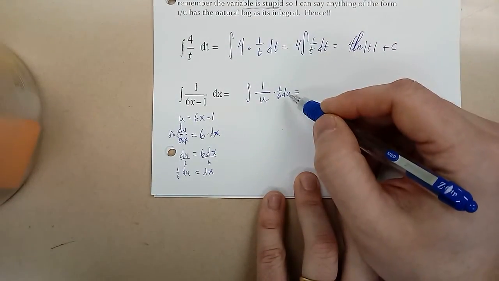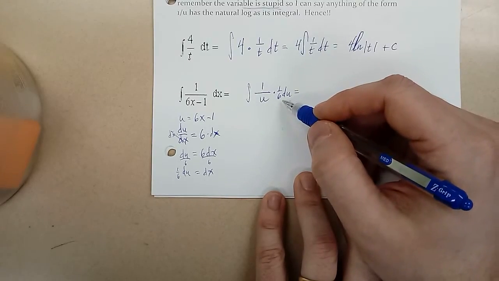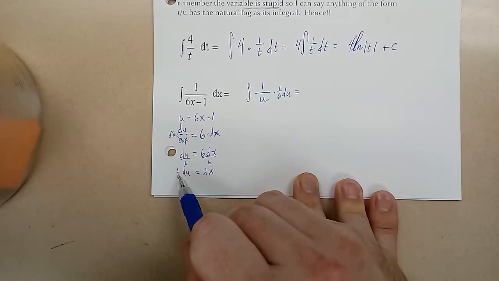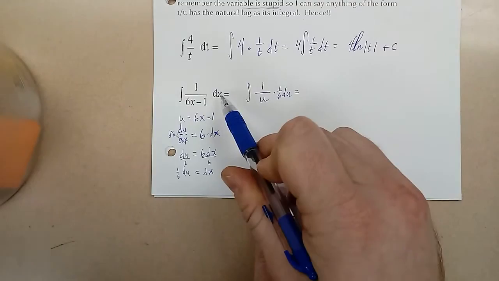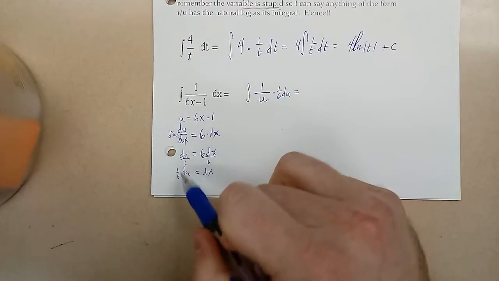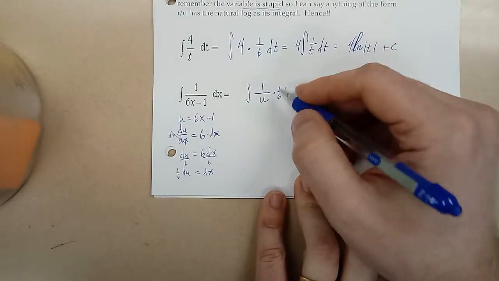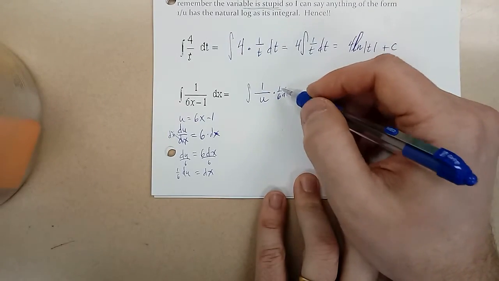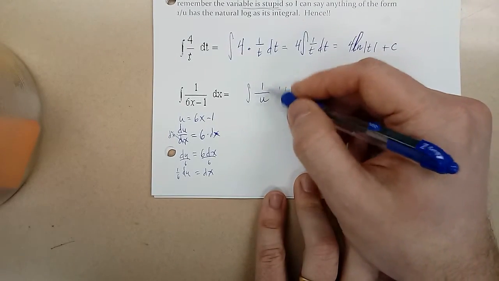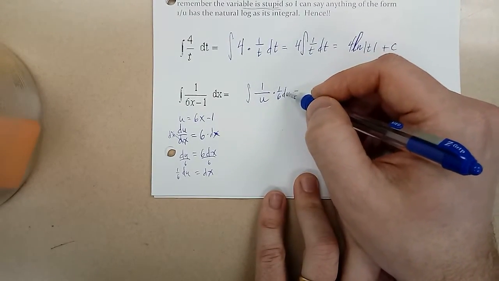At this stage, I would not personally write it like this. Just people have complained that putting this in here and not showing that this gets replaced with the 1/6 du, they get mad about that. So multiplication is commutative. This is this function times a number times du.